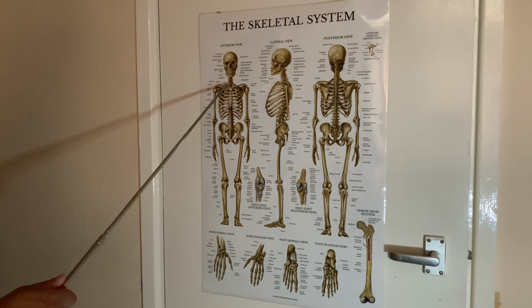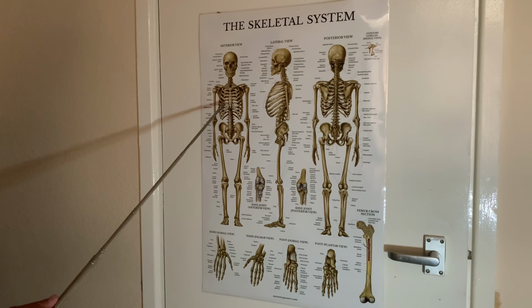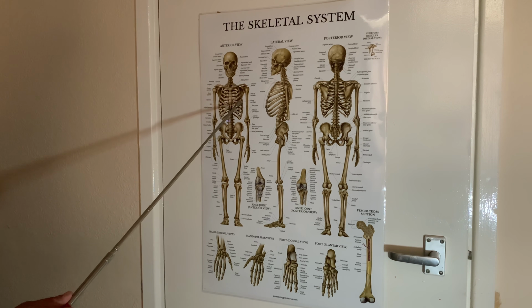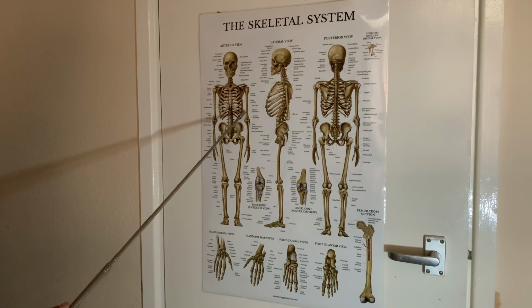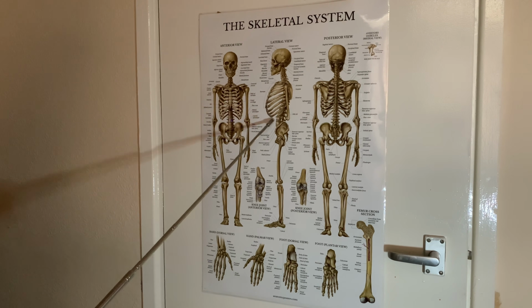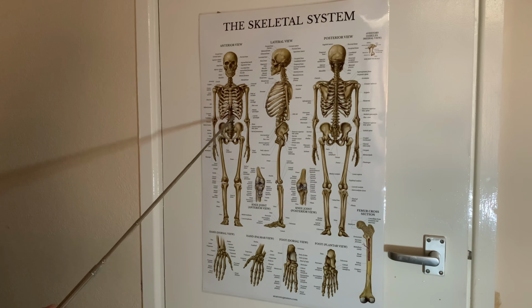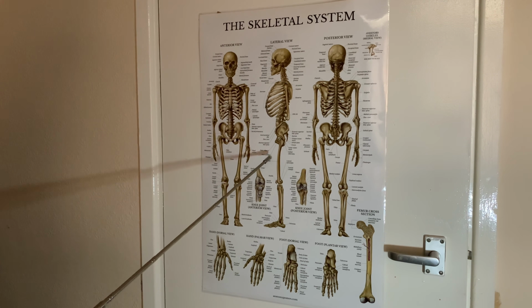And you have this cage here, which are your ribs. I believe you have 12 pairs of ribs there. Better seen from the lateral perspective there. And you can see the bottom two ribs actually don't form part of the cage. They just float there. So that's the bottom pair of ribs.